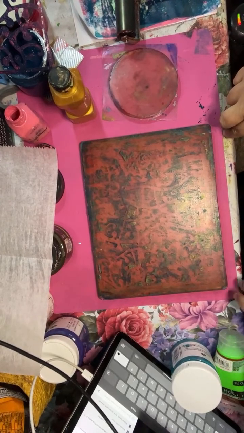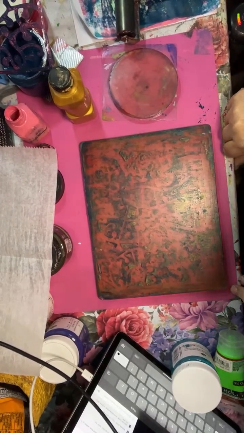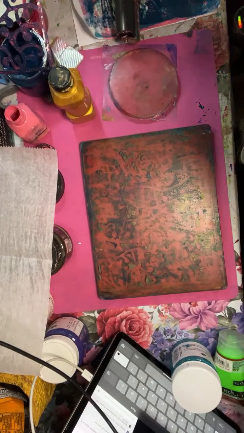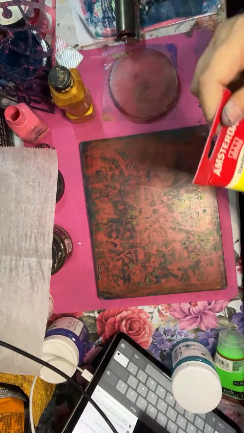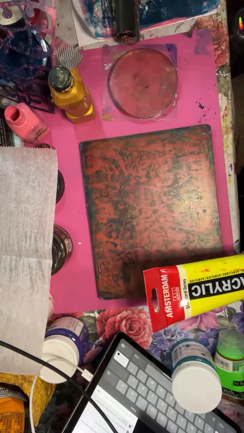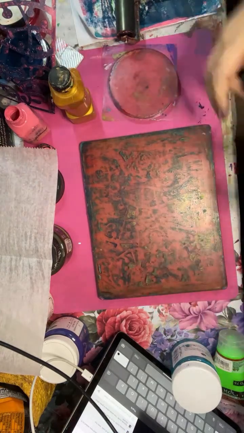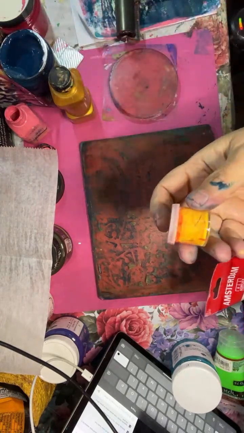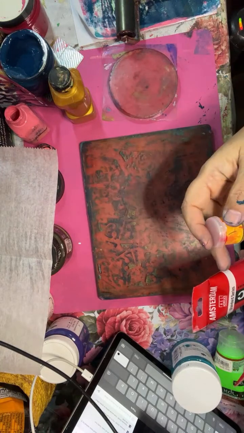Let's see what I have. What's the suggestions? Okay, I'm thinking about it because I have the orange. I will mix these two. I did already, but I don't think I have enough paint because I use it. We can do it again.